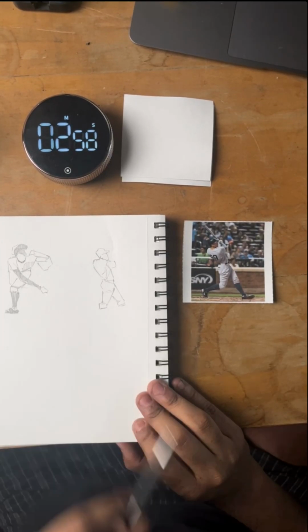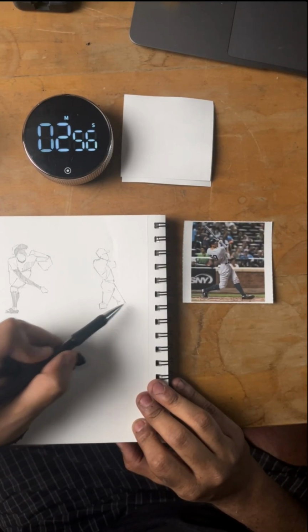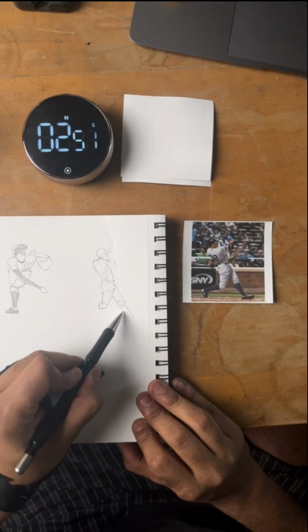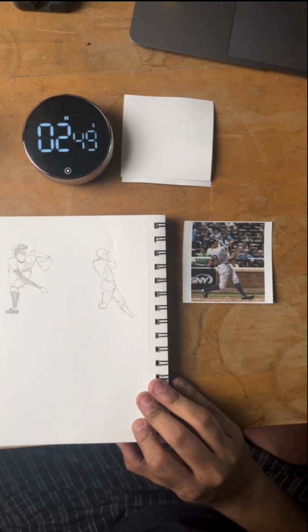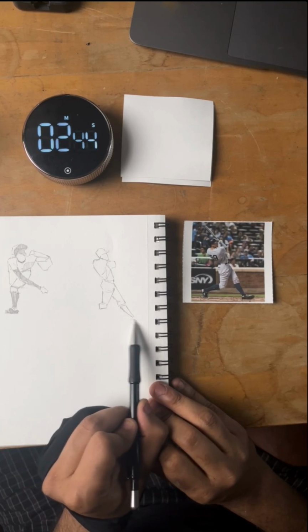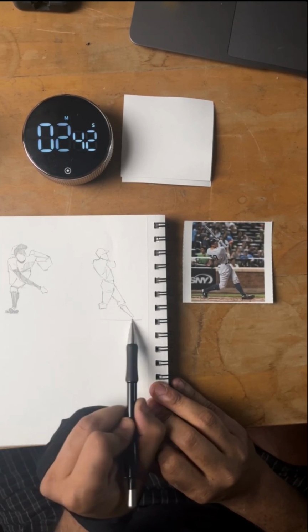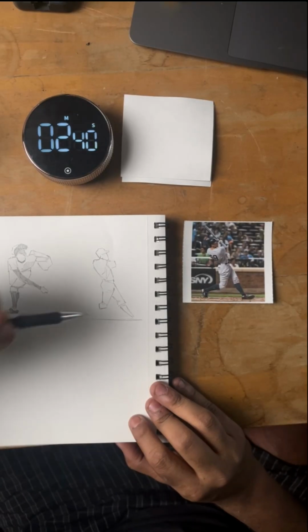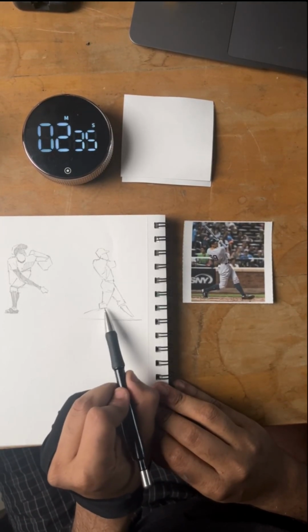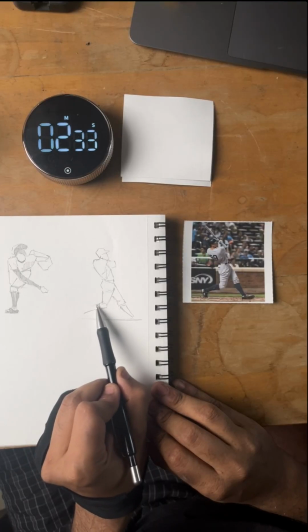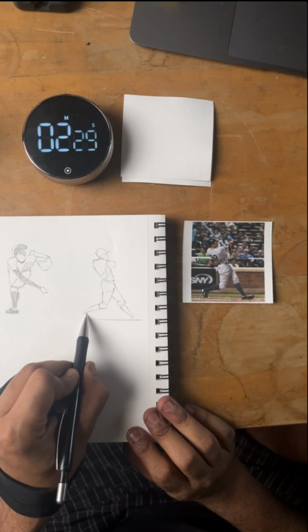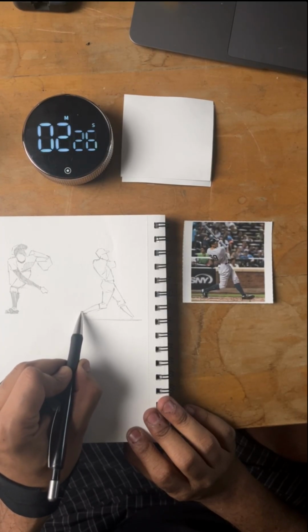Negative space. I'm going to draw the flow a little bit. This drawing is turning out to be nice.